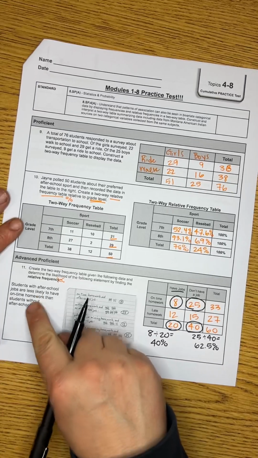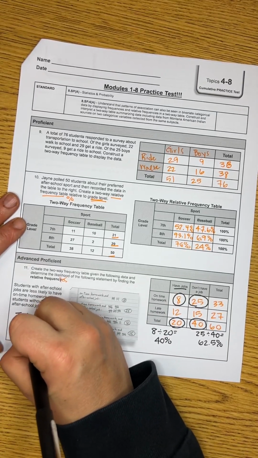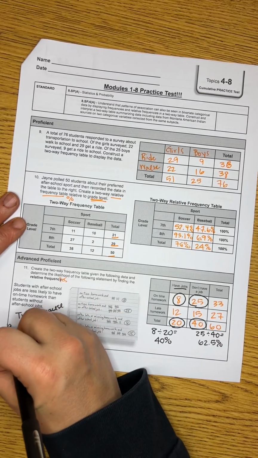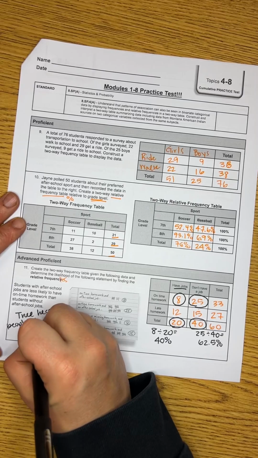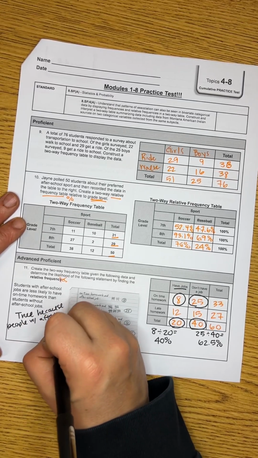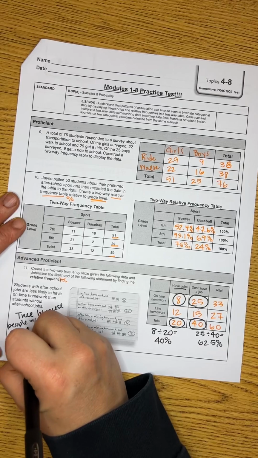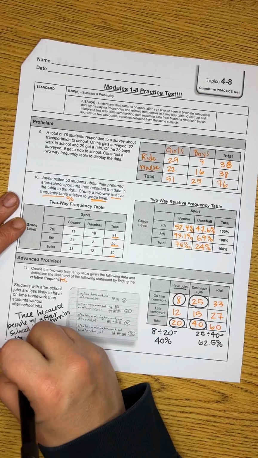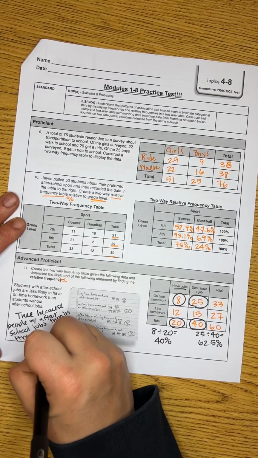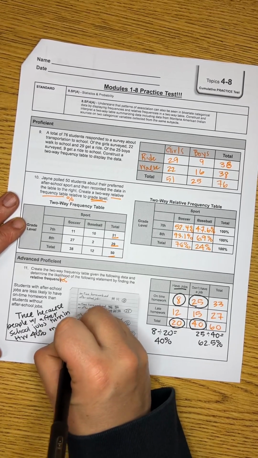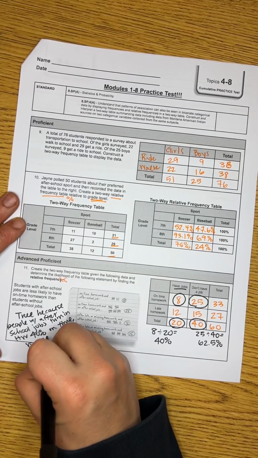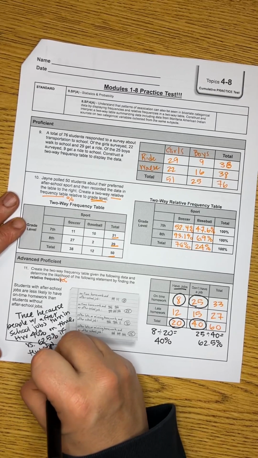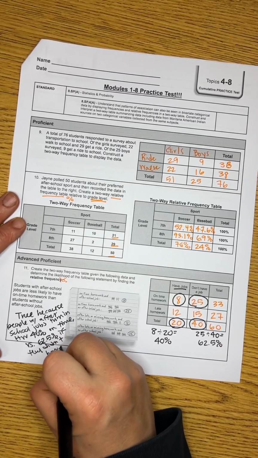So what I would say here is this is a true statement because people with after-school jobs turn in homework 40% of the time on time versus 62.5% if they didn't have a job.